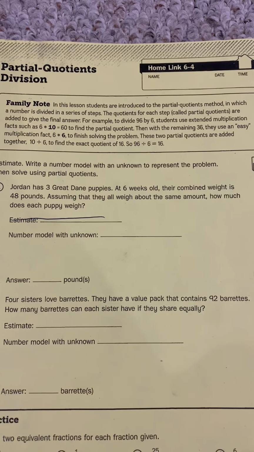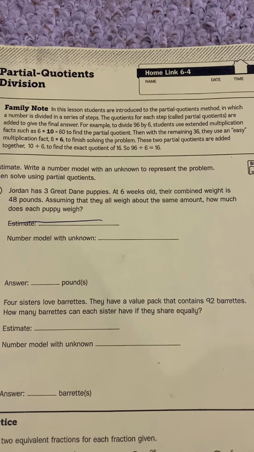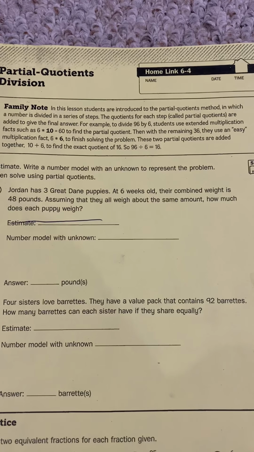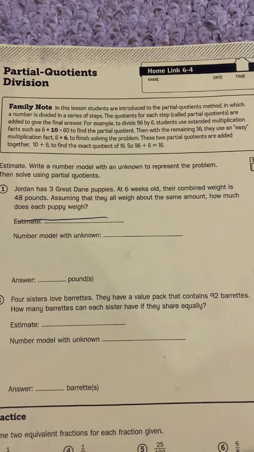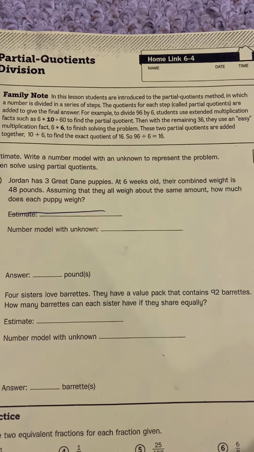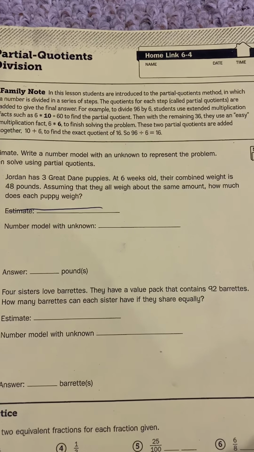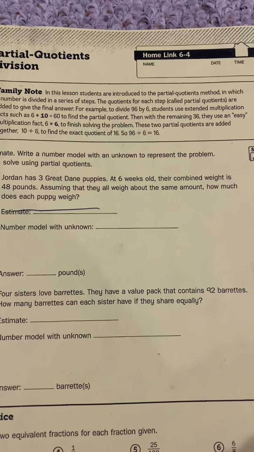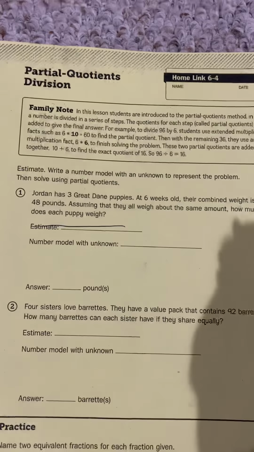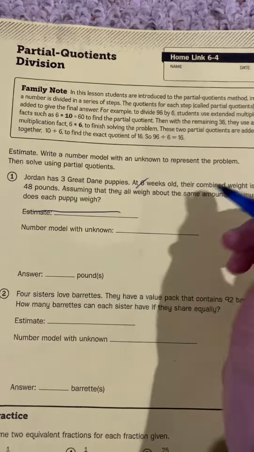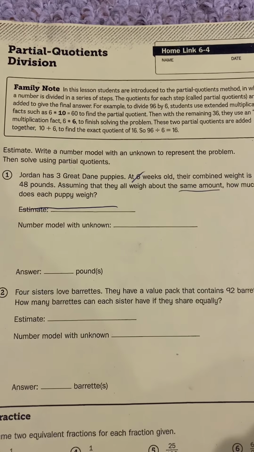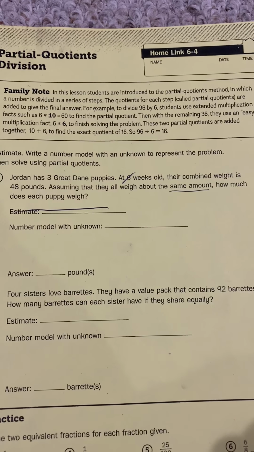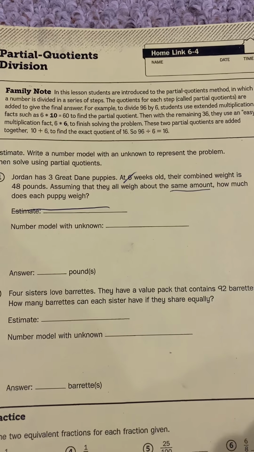So if I take a look, I see that Jordan has 3 Great Dane puppies. At 6 weeks old, their combined weight is 48 pounds. Now, what I need to know is that there are 3 puppies and together they weigh 48 pounds. It doesn't matter for this problem how old they are. So this 6 weeks doesn't really matter. Okay, now knowing that they are the same amount is helpful. That means I can divide 48 pounds among 3 different puppies.